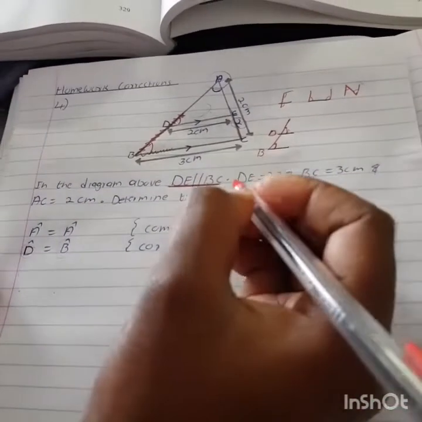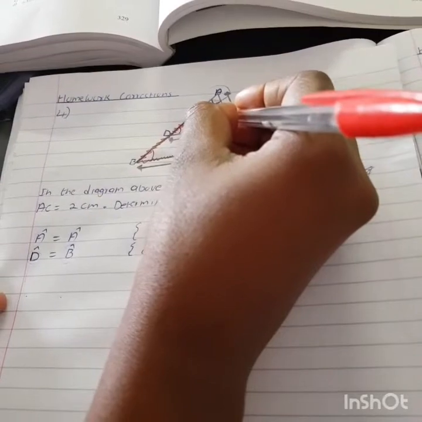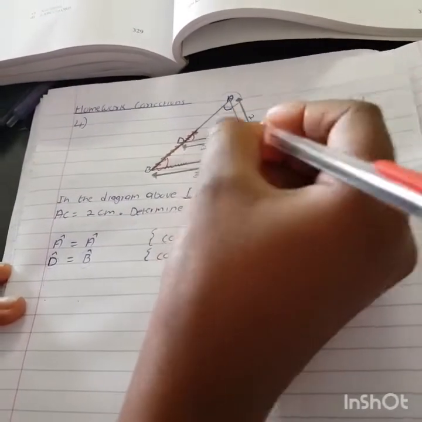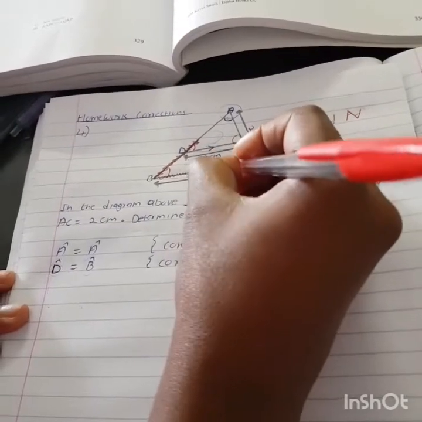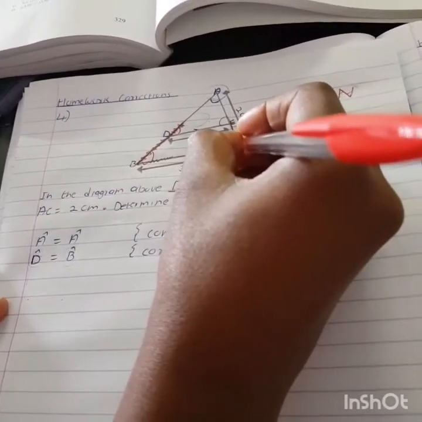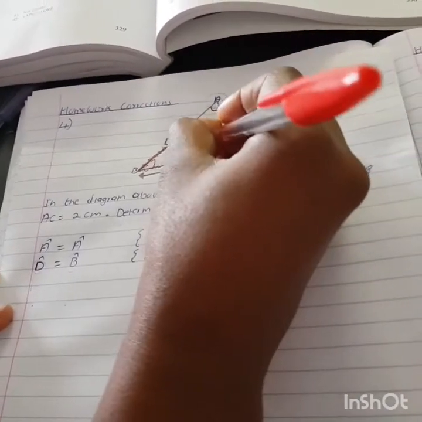So the third angle from this triangle is this one, and the third angle from this triangle is this one. Even when I look at it, they are equal because they form the letter F.